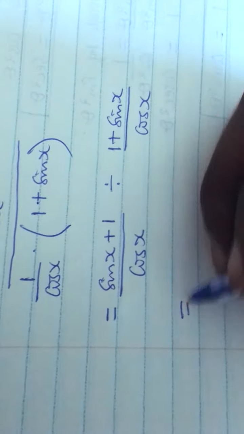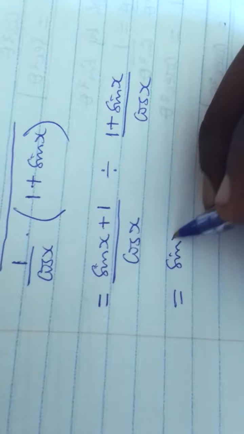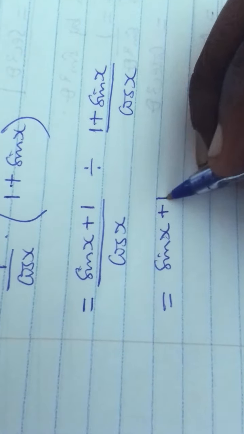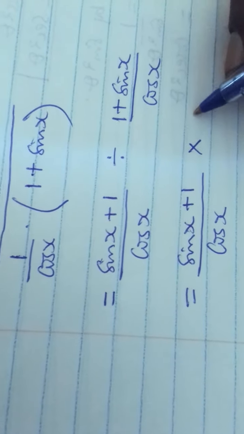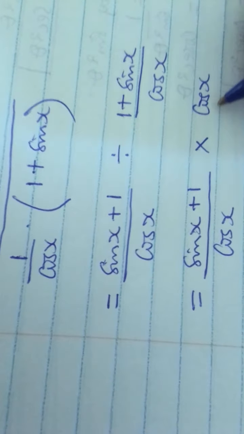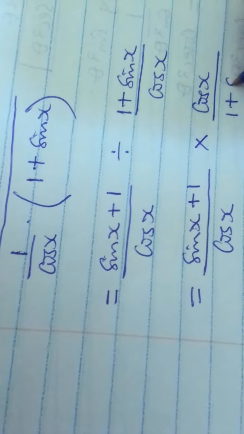Now changing the sign and reciprocal, we shall have sine of x plus 1 over cos of x times cos x divided by 1 plus sine of x.